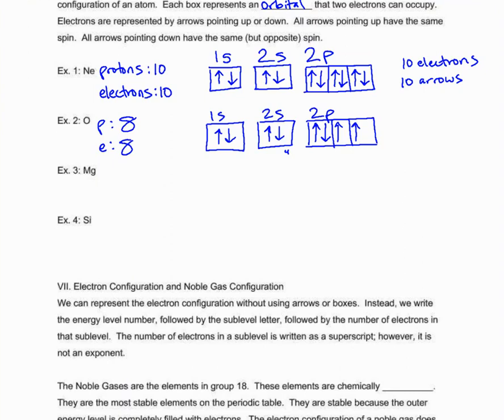For example 3, we're looking at magnesium. It's towards the left side of the periodic table. It's in group 2. It has 12 protons, and when it's neutral, it has 12 electrons. It's going to follow the same pattern as the rest of them. So the 1s comes first. There's 1, there's 2 electrons. You can even keep track underneath if you want. This part's not necessary.